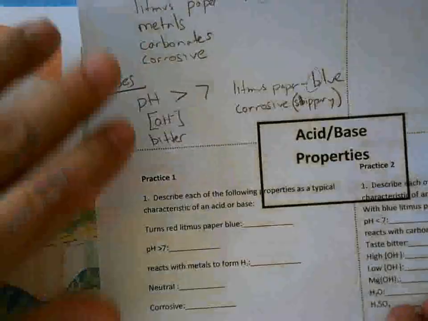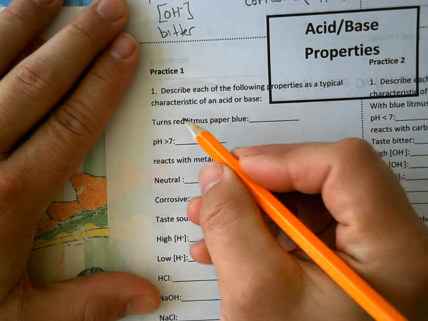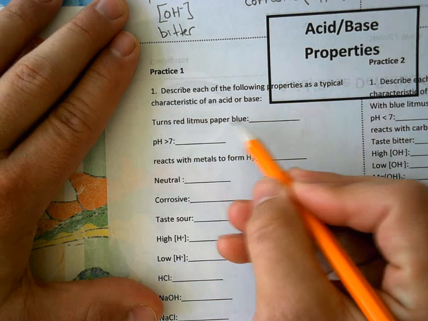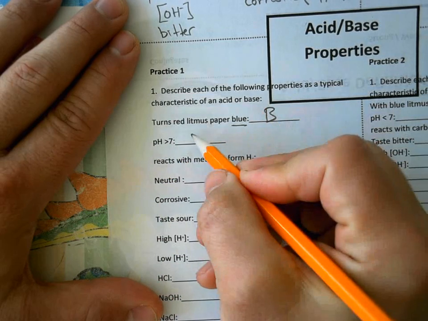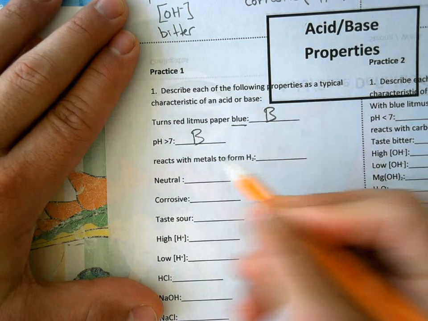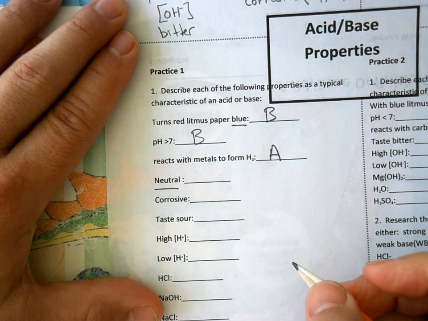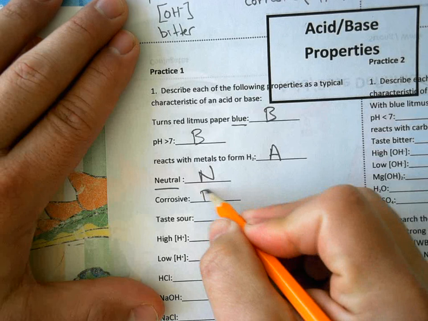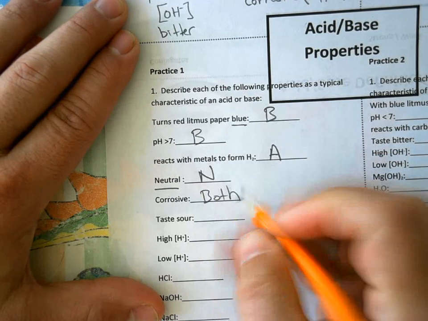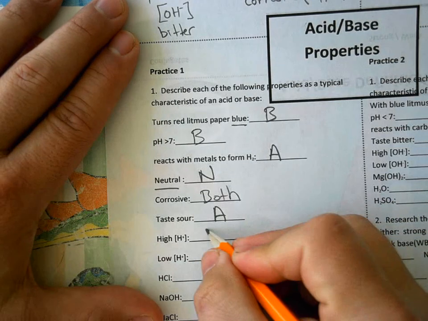Okay, let's go down and practice some of these concepts here. So describe what these would be. Red litmus paper blue, that's a base. A pH above 7 would be a base. Reacts with metals is an acid. The term neutral would mean pH 7, so that would be neither. Corrosive would be both. Tastes sour is acid. A high concentration of H plus would be an acid.